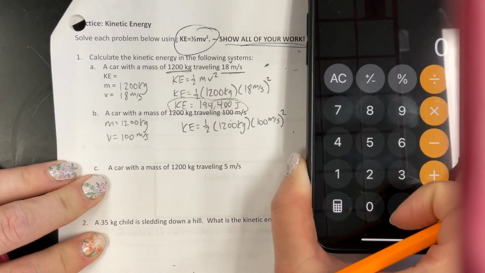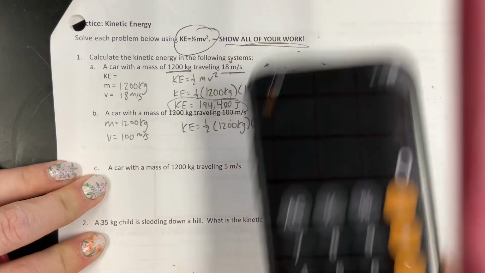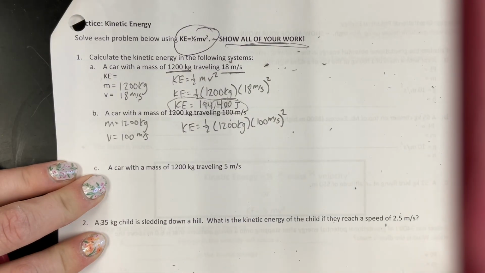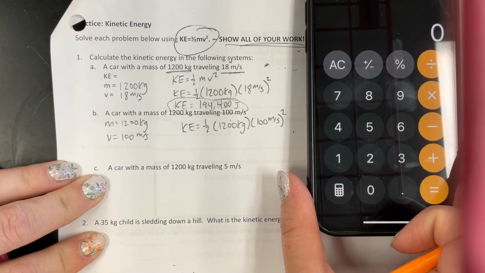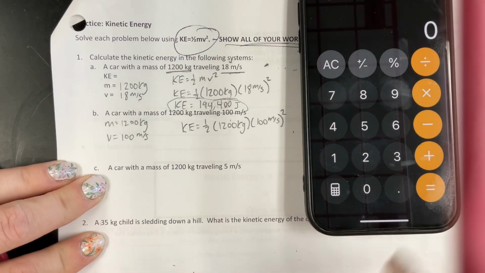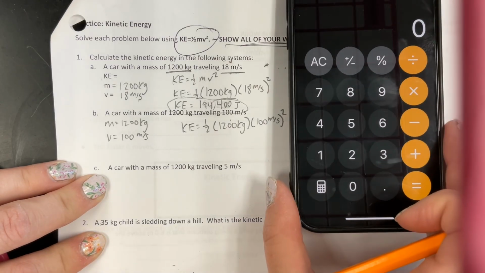Half of 1,200 is 600, right? And then 100 times 100 is going to be 1 with 4 zeros, so 10,000. I'm just going to type it in. 600, it's going to be a lot of zeros. 6 with a lot of zeros.